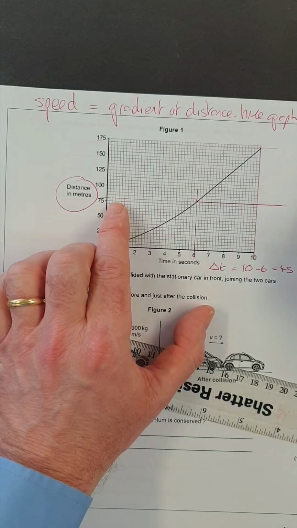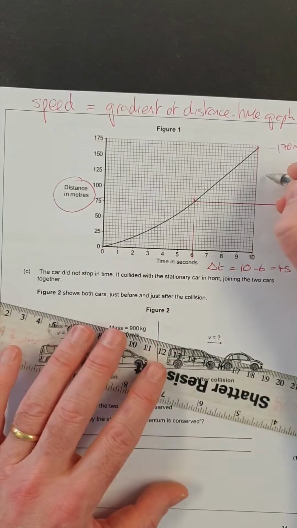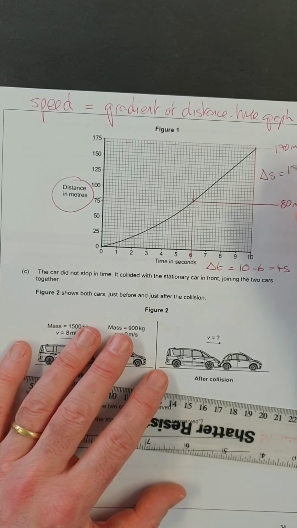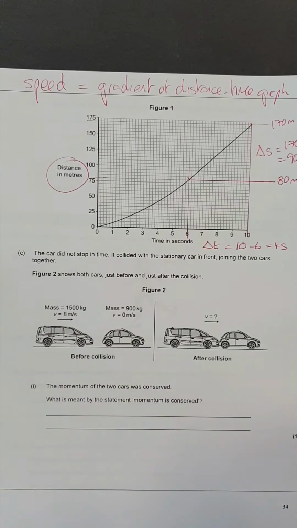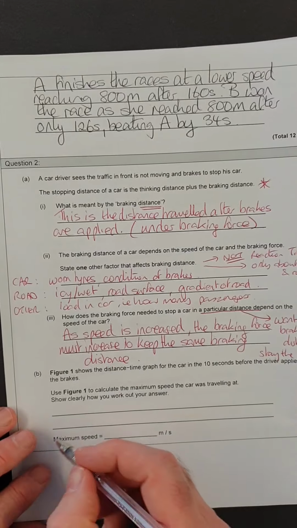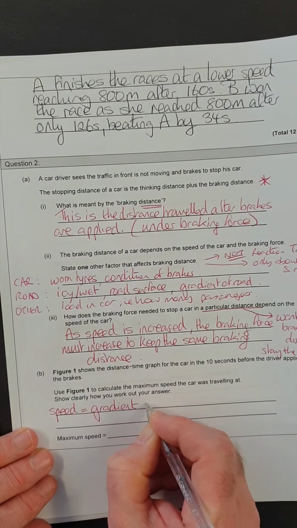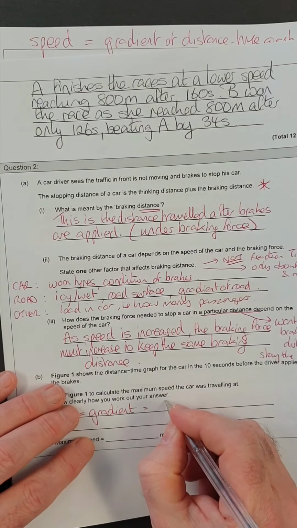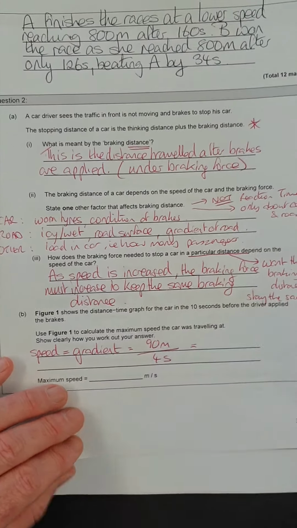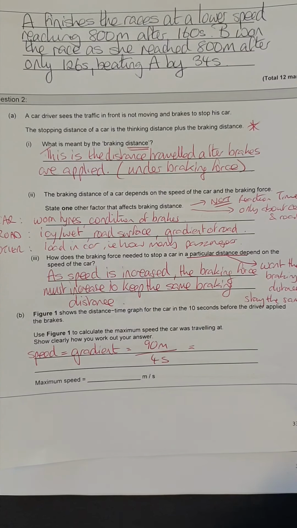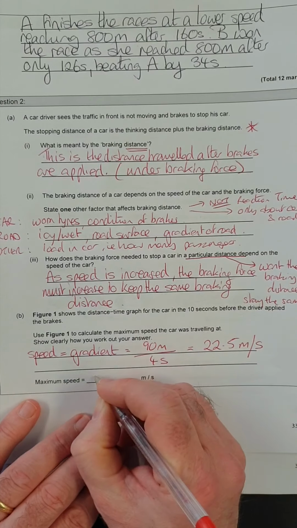So that distance is going to be 80 meters, and this distance is 170 meters. So the change in distance on the y-axis is 170 minus 80, which is equal to 90 meters. Okay, so the speed is equal to the gradient, and the change in y we had was 90 meters divided by the change in x, which was 4 seconds, which equals 22.5 meters per second.